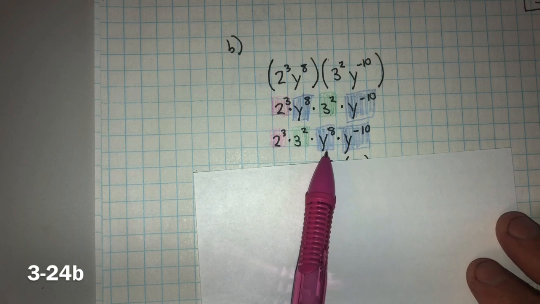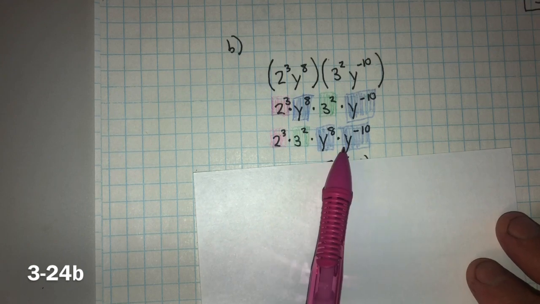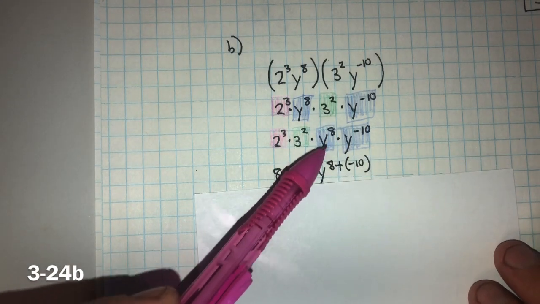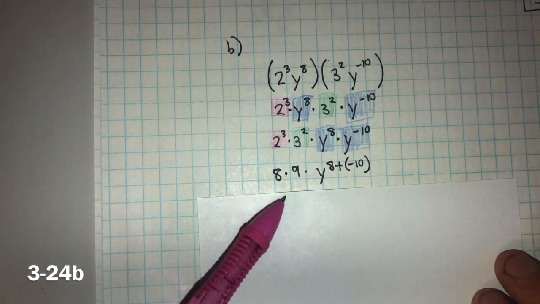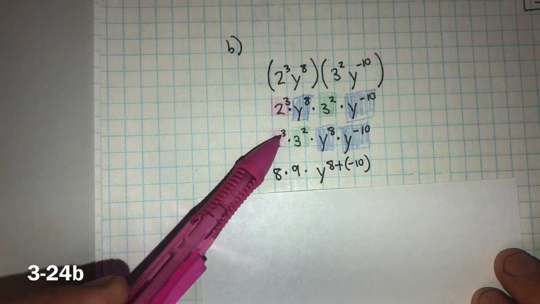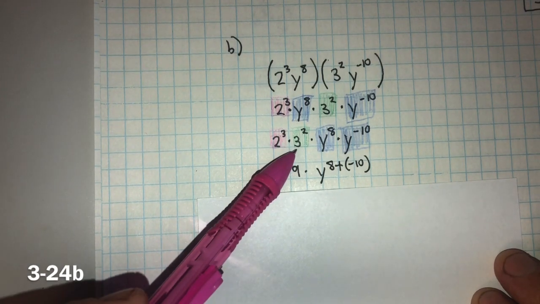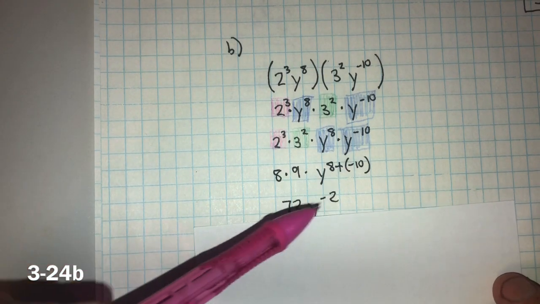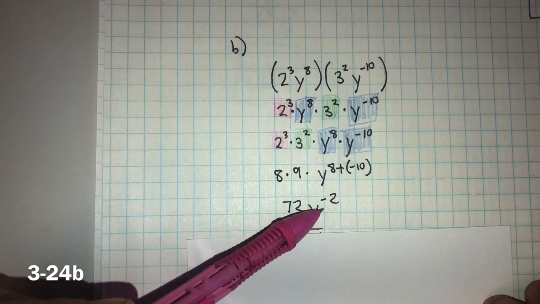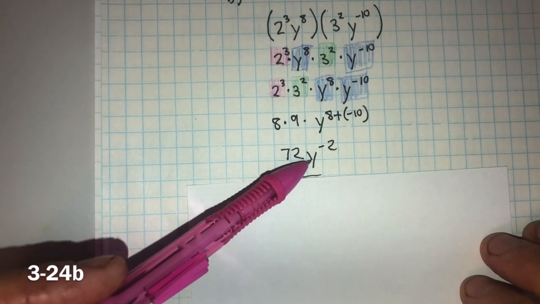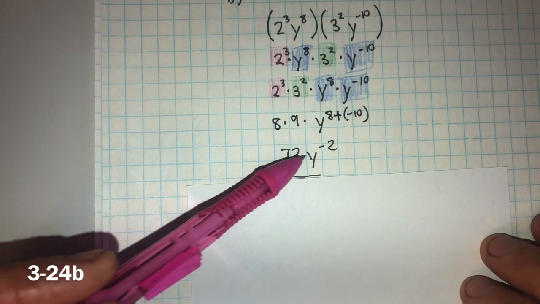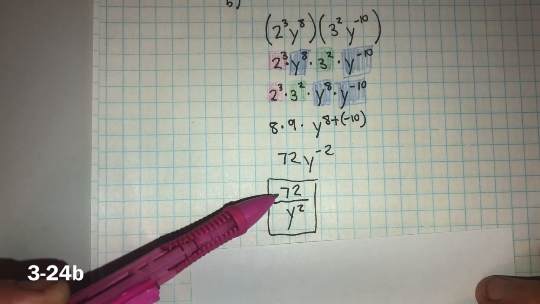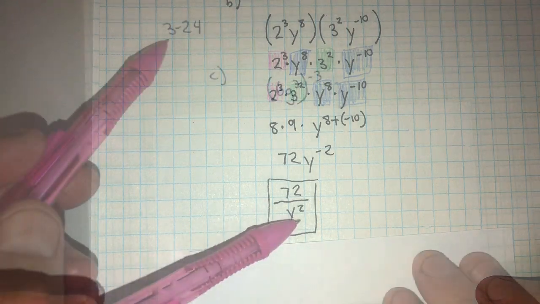And when you combine integers with the same base, when you're multiplying, you add the exponents together. So I have 8 plus a -10, and then I simplified 2 to the 3rd, which equals 8. 3 squared is 9. And we have 8 minus 10 is -2. And you don't want to have a negative exponent. So this goes down to the denominator and becomes positive, and we have 72 divided by y squared.